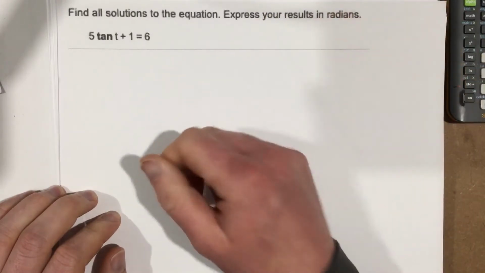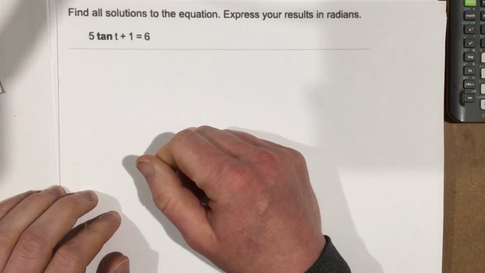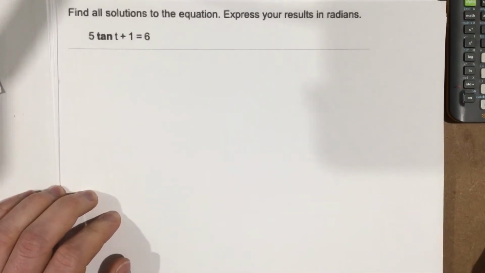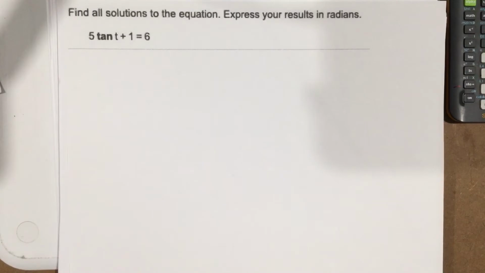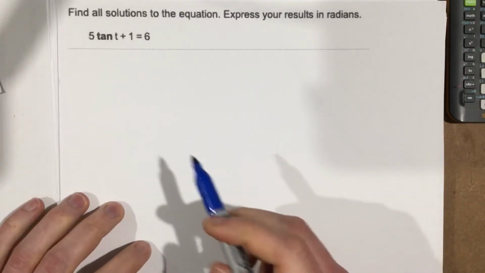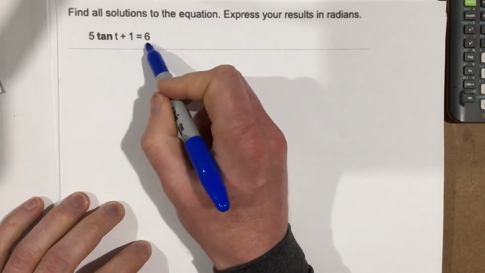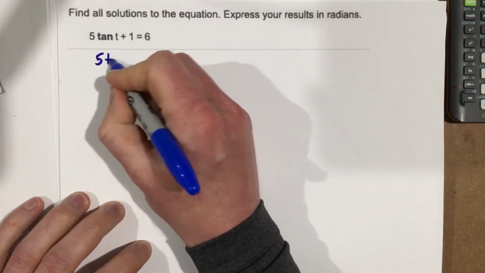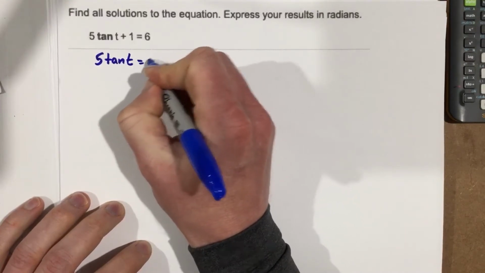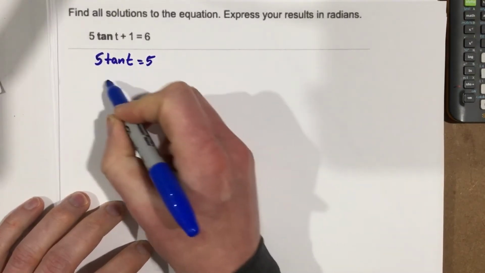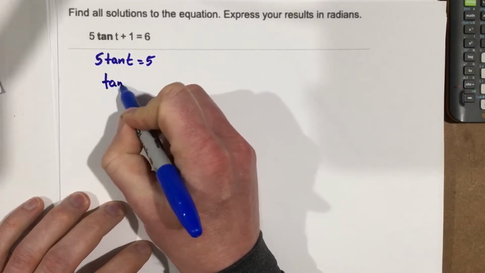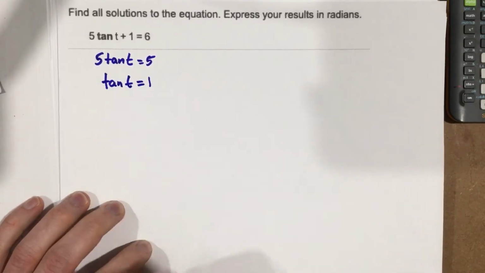from essentially 0 to infinity. So when you solve this problem, it's actually a lot easier than you would think, but your answer needs to be some expression that gives you all the possible solutions. So we're going to start this problem out. It's pretty simple to solve this. We're going to subtract the 1 over, and we get 5 tan t equals 5. Divide by 5, we get tan t equals 1.